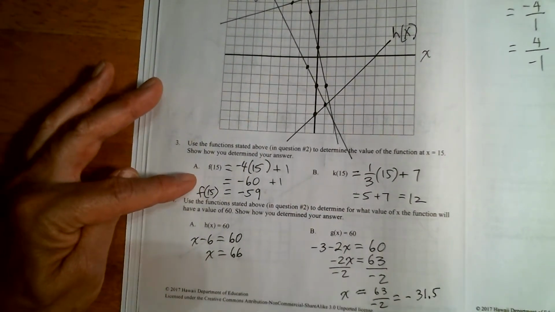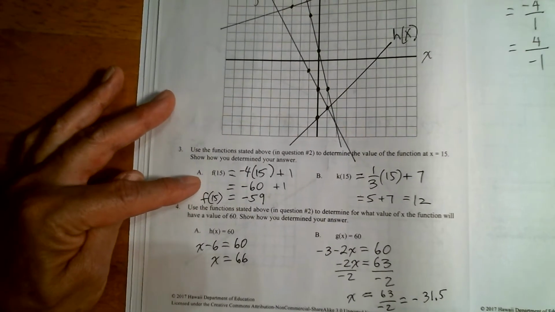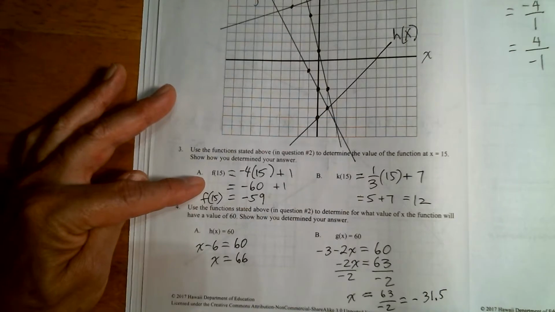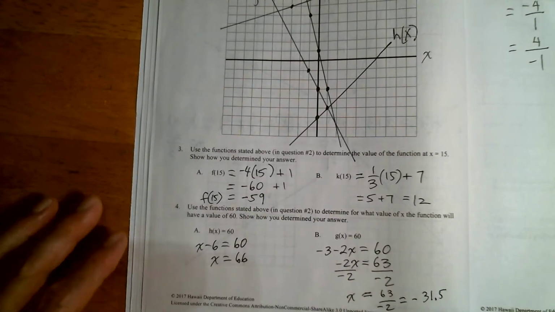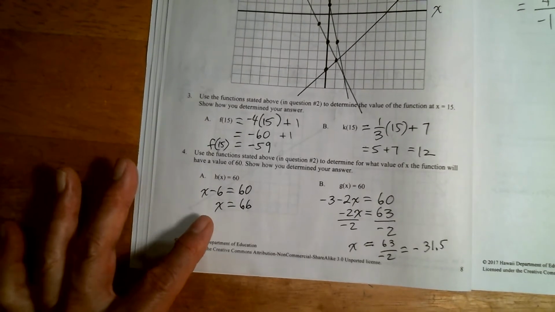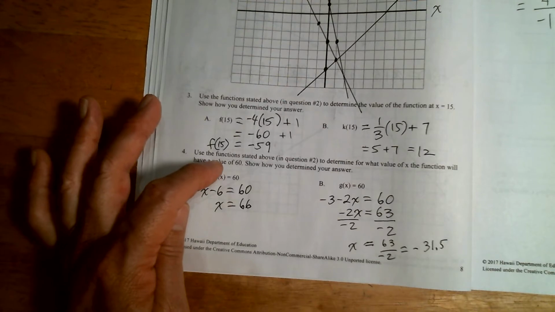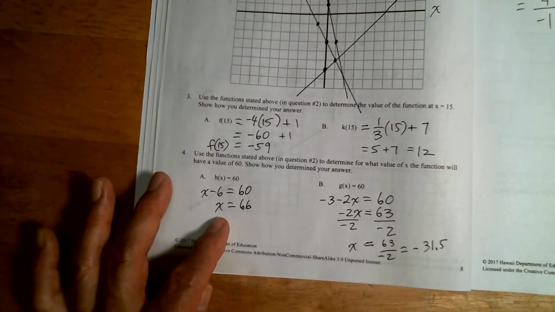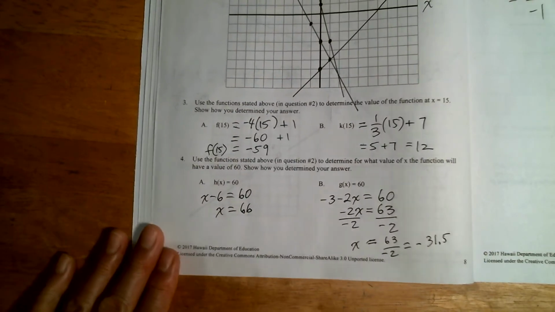Over here, we kind of estimated what is the function value if x is 15 for both of these, for f and k. And for this one, if the function is at 60, what would the x be? And then we solve for x, okay?